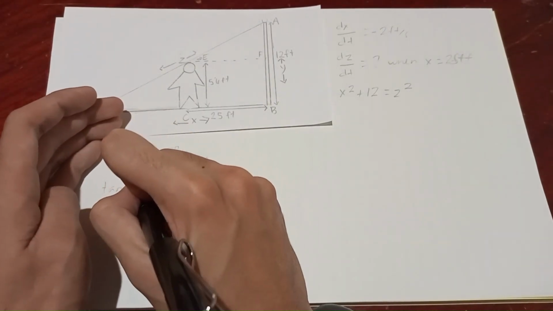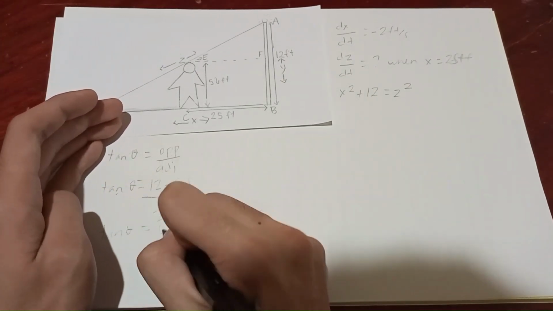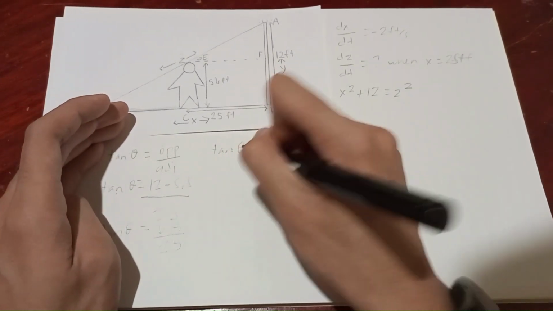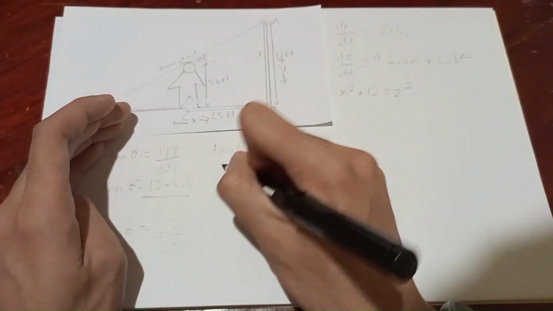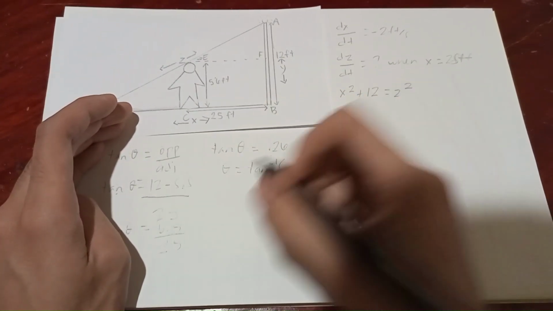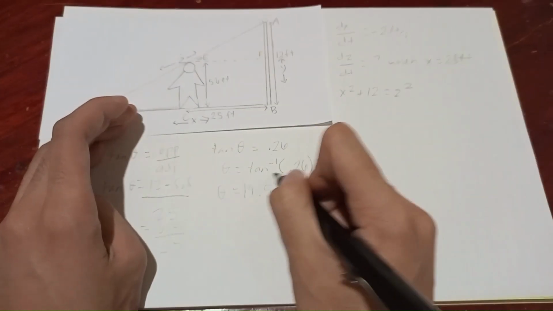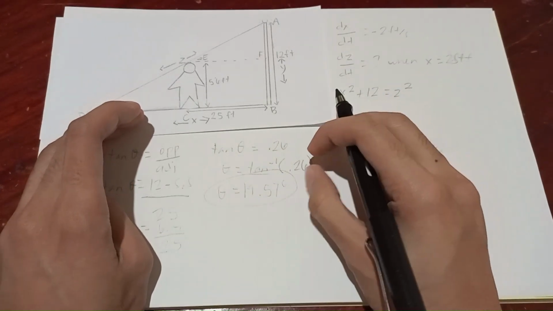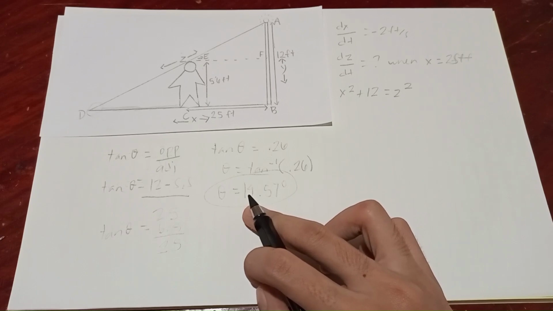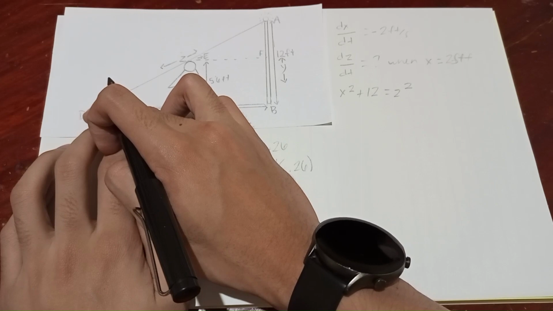Now, let us solve the equation. So, angle E is equals to 14.57 degrees, as well as angle D. Now, we will use the same equation to solve line CD.